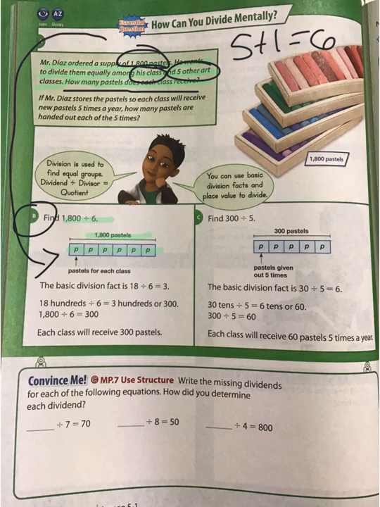So we have to use the basic fact of 18 divided by 6. When you divide, think about 6 times what equals 18. If you said 3, then you're correct. So we have 18 divided by 6, which equals 3, and we have 2 zeros left, so we need to add those to our answer. If we divide 1,800 into 6 equal groups, each group will have 300.